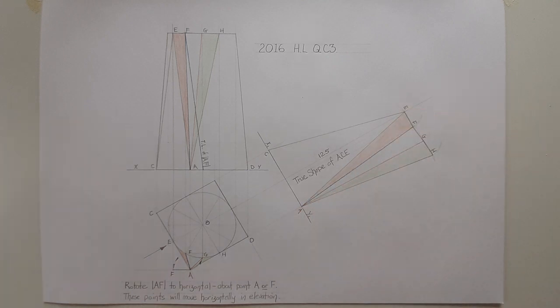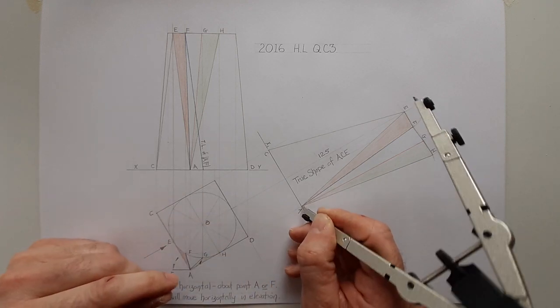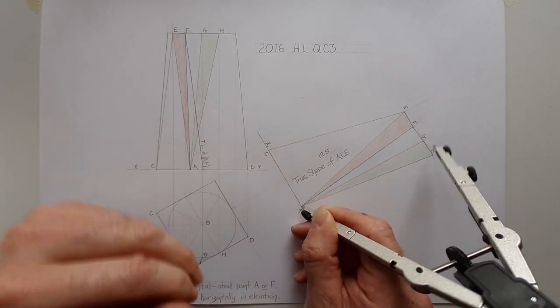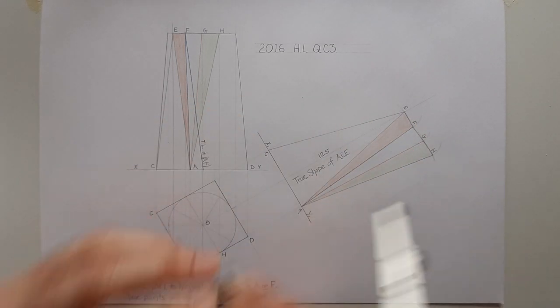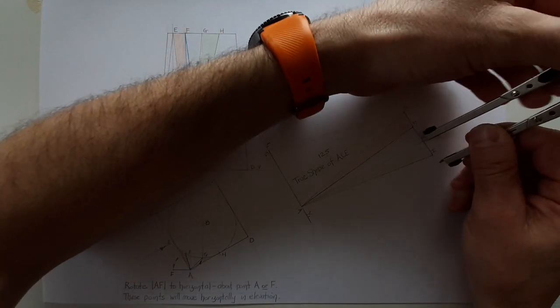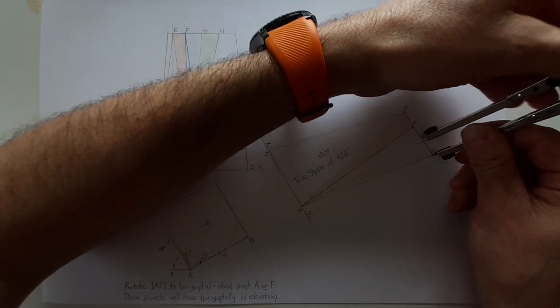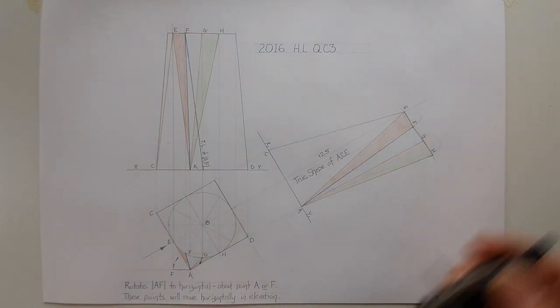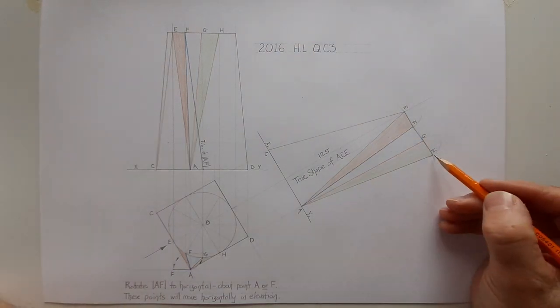So that distance is A up as far as point E. That's the distance marked out there. Compass set to the shorter distance again and marked off the same as the rest of them at that location. And where the two marks intersect, that's the location for H.